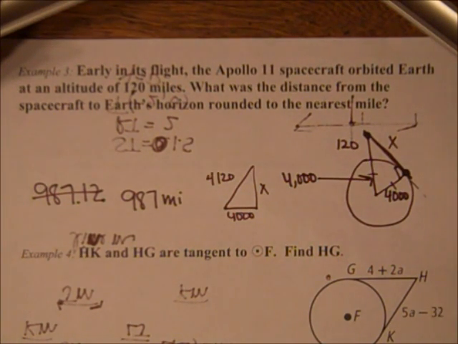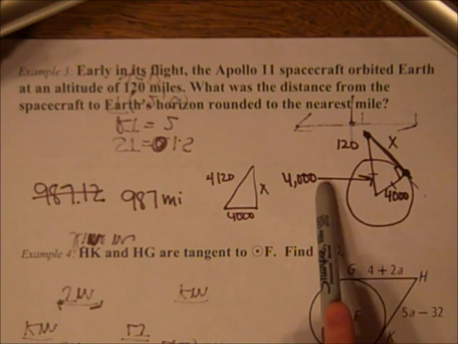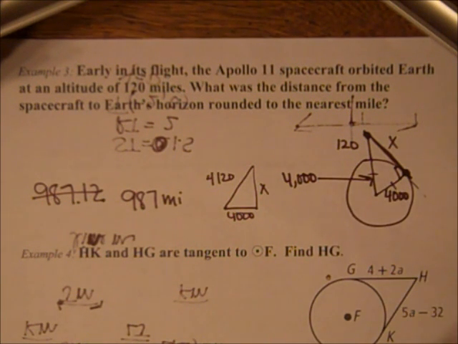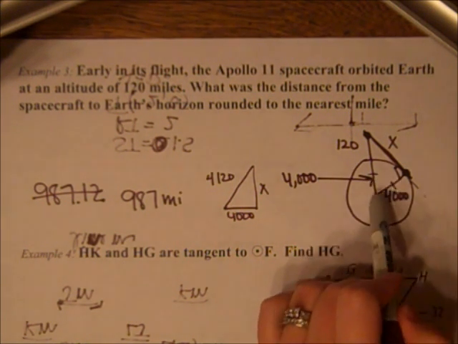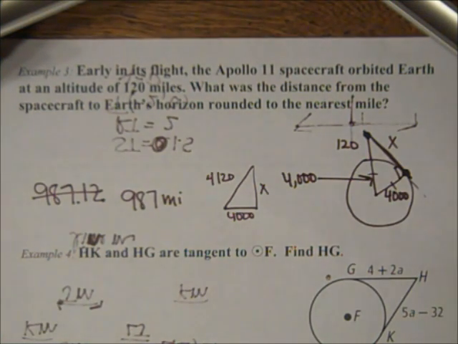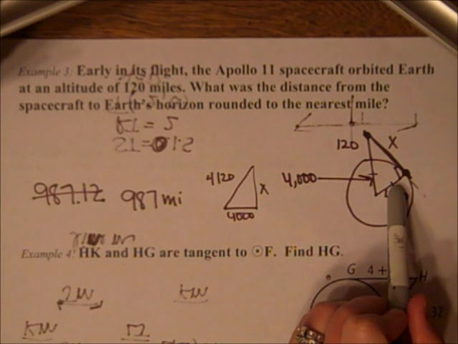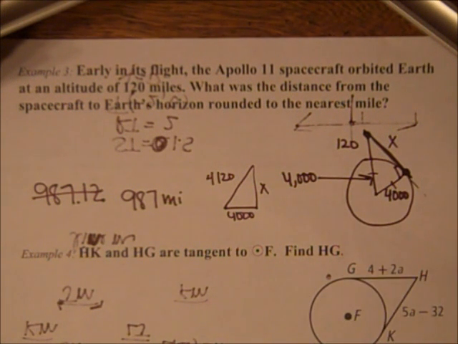I was just teasing about you knowing the 4,000. I would give you that information. But what you need to know is that you might have to draw in your own radii wherever it would be convenient for you to do so. And then you need to know that a radius and a tangent line are perpendicular, so that you would know that that was a right angle. Once you did that, that's the hard part. And then you would know that you could just do a simple Pythagorean theorem.